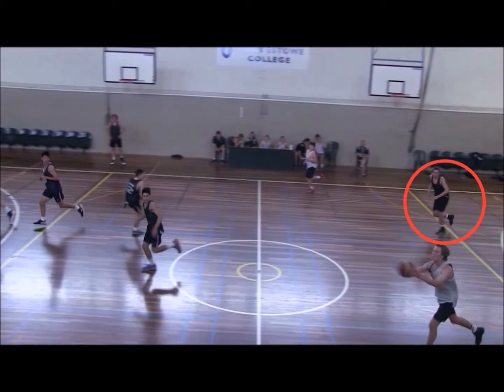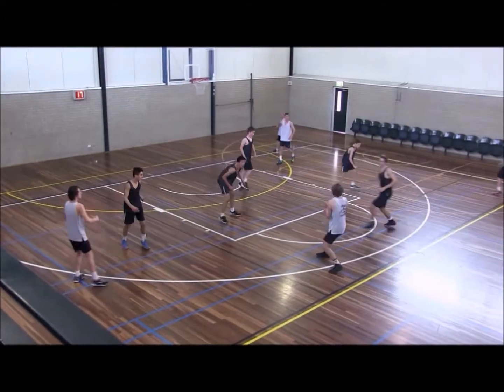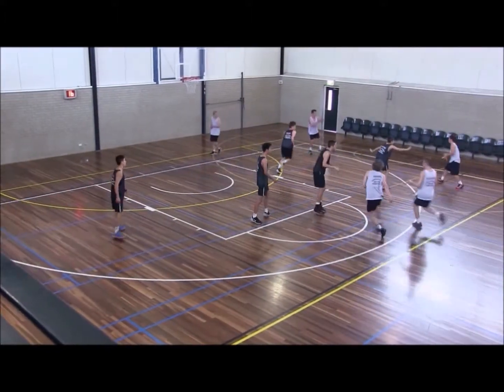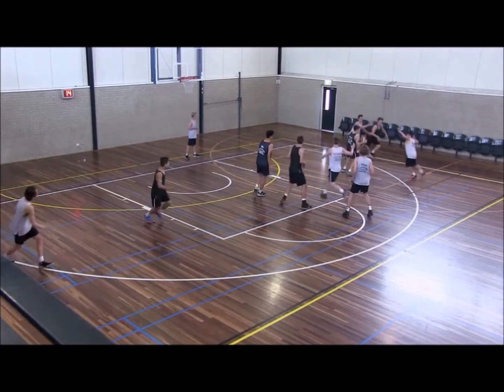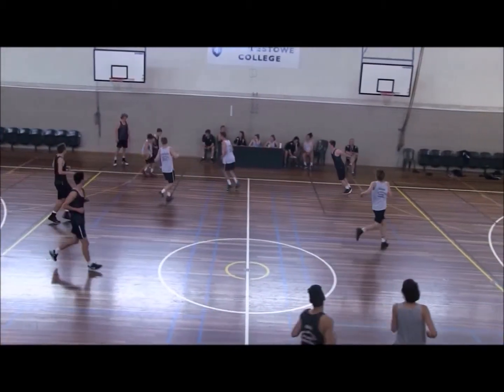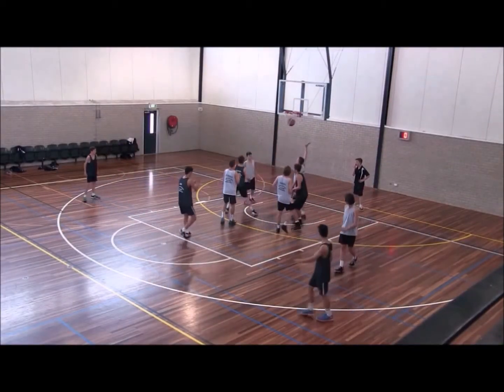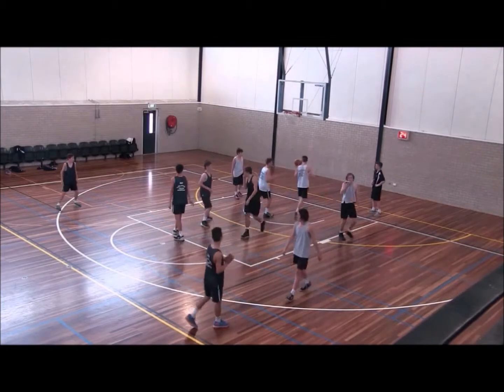You see this guy on defense now. He's coming back slow behind the play. He doesn't really identify who he's guarding. Thinks he's guarding that guy, but then there's a lack of communication between the defensive team on who they're guarding. Communication is key. Players need to talk to each other and sort out who their matchups are.